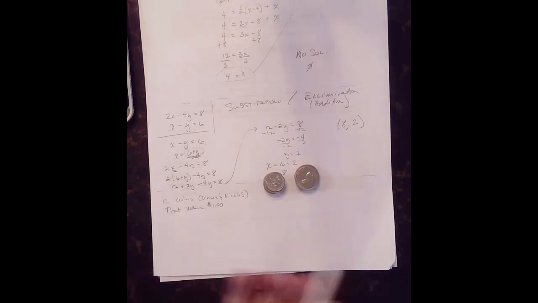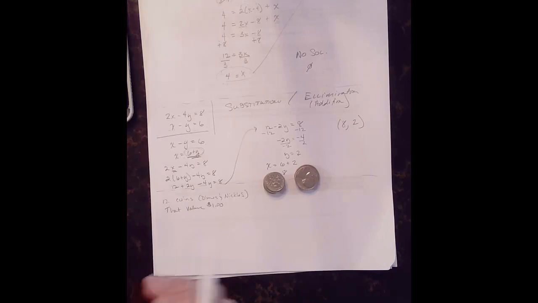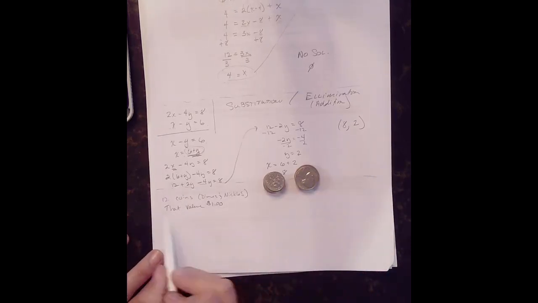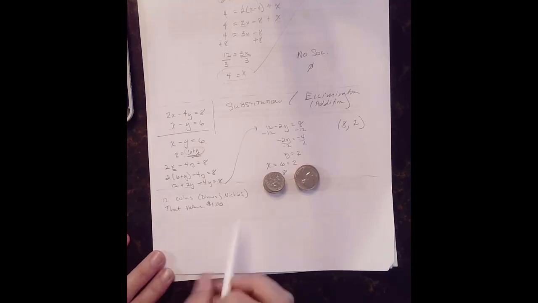But a lot of times in your problems, you're not going to get the stack, so I can't just count. But they're going to say that I have 12 coins that are dimes and nickels that have a value then of $1.